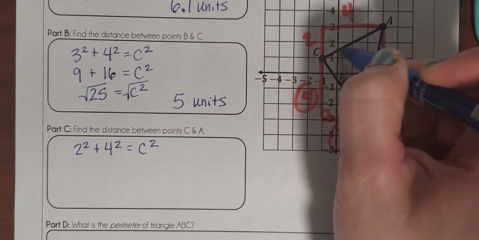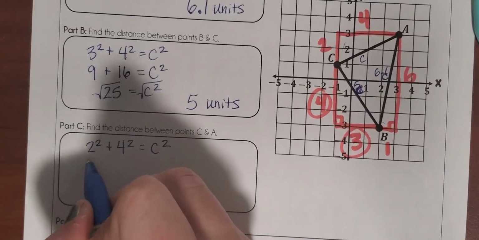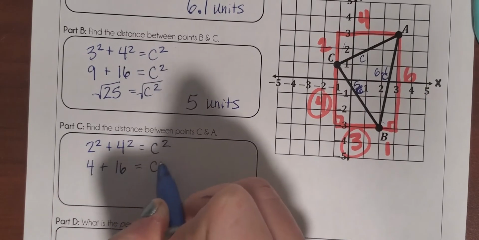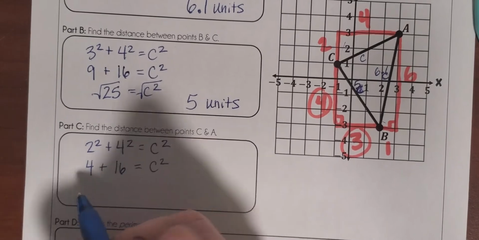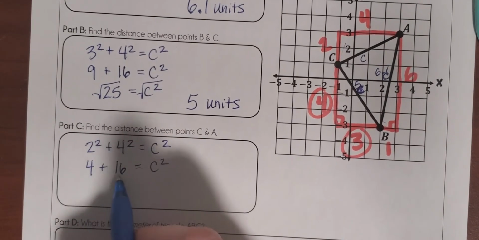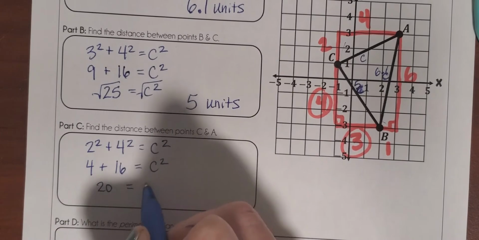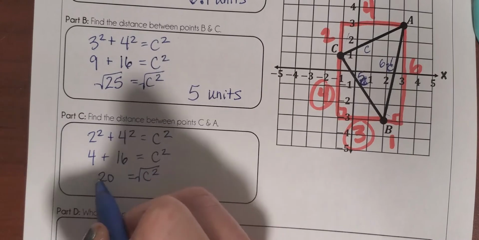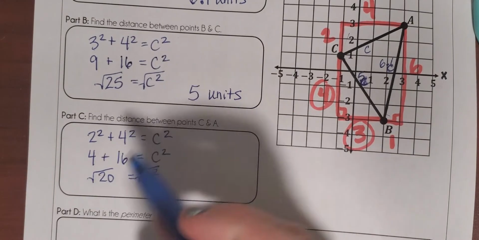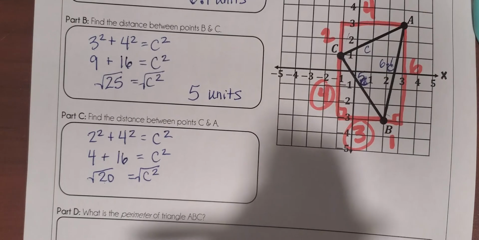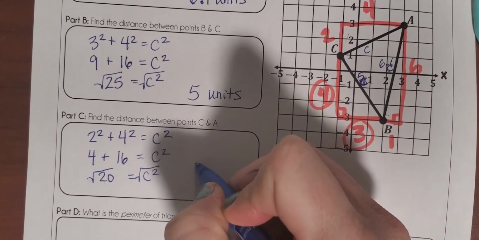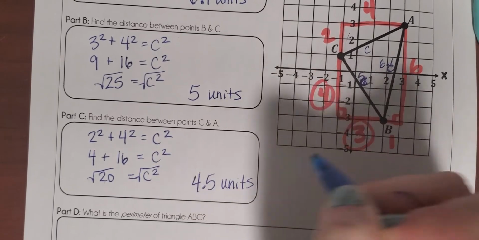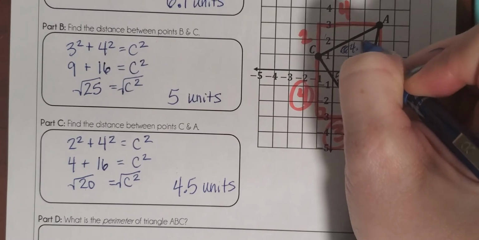I'm trying to figure out what this black line would be. So I would take 2 squared would be 4. 4 squared is going to be 16. And it's going to equal C squared. I'm going to combine my numbers together. So 4 plus 16 is 20. And then I'm going to square root my 20. When I square root 20, again, you can use it in your calculator. Your answer would be 4.5 units. So this side is going to be 4.5.